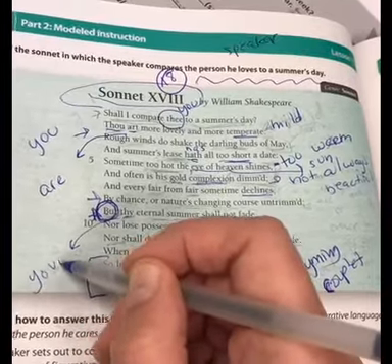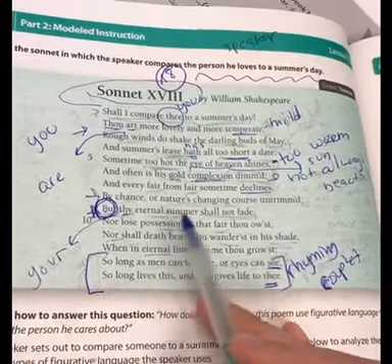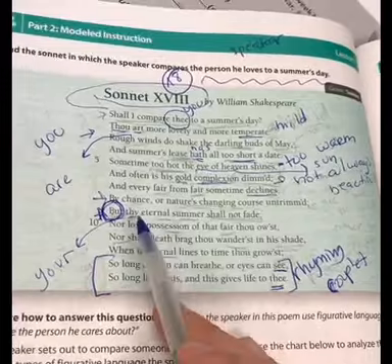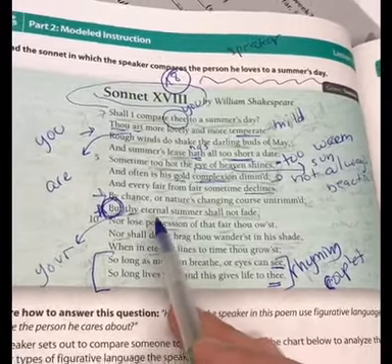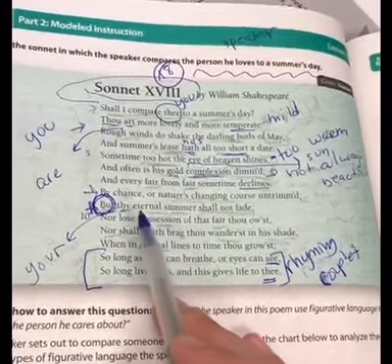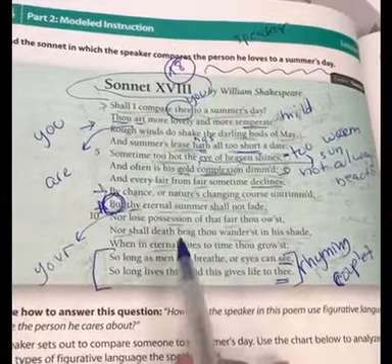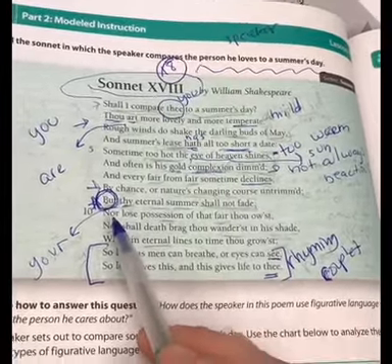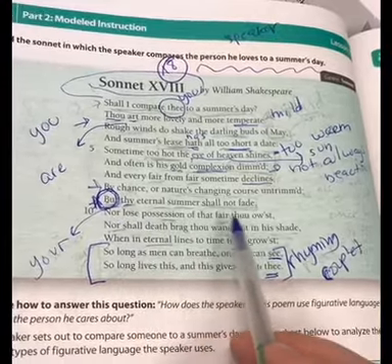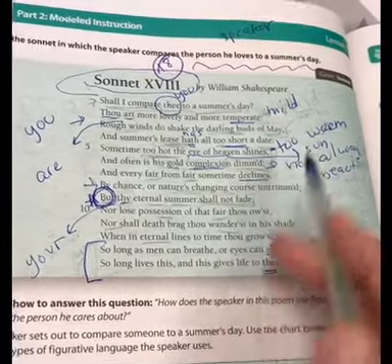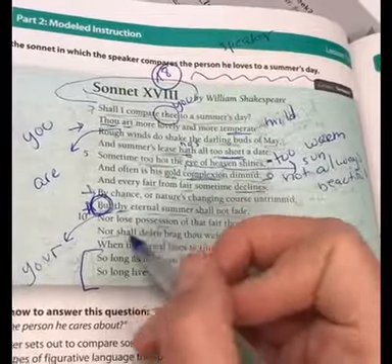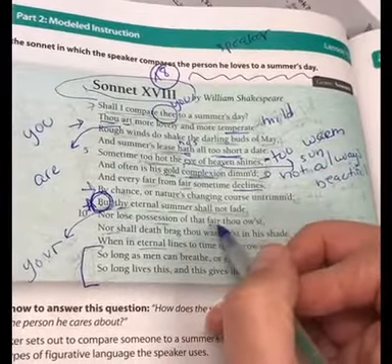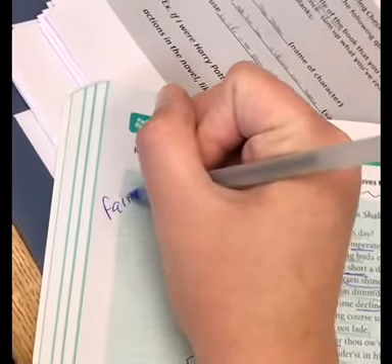Your eternal summer shall not fade. So whoever this person is, they possess this eternal summer. They are forever beautiful, and that's never going to go away. Nor will they lose possession of that fair thou owest. So they're never going to lose their beauty, right? Fair, in this case, we're equating to beauty.